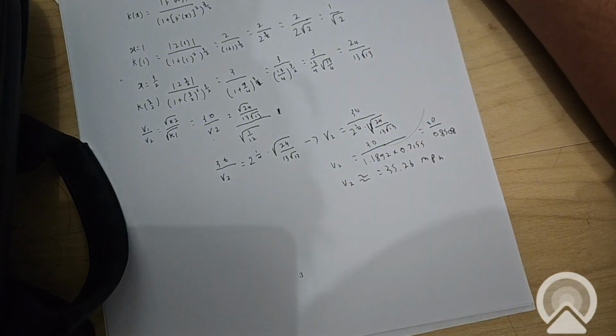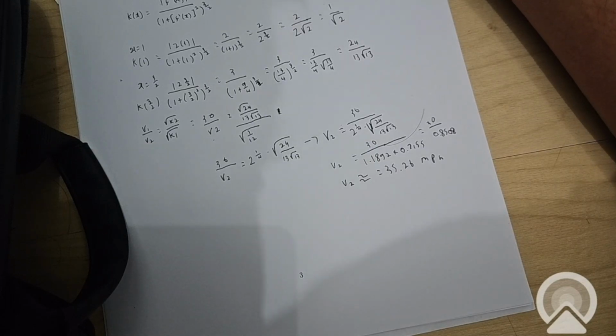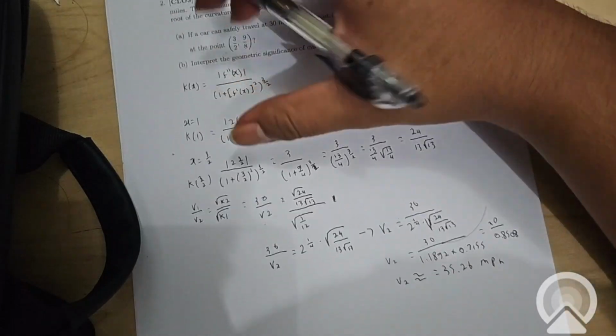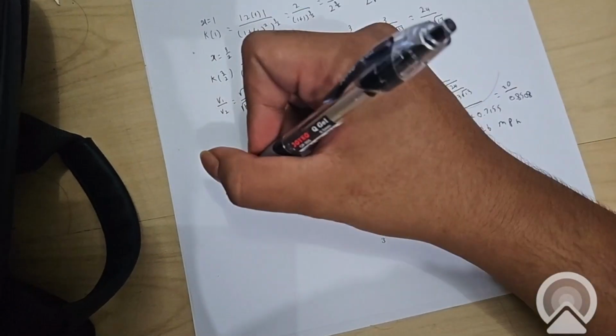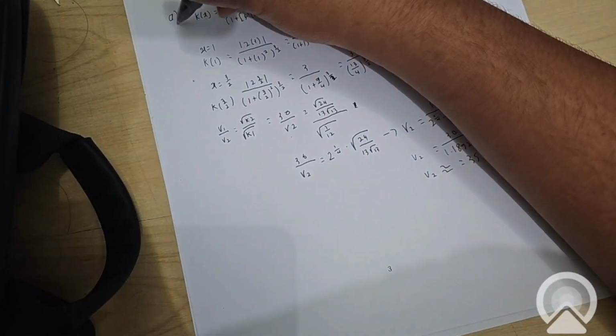And then interpret the geometric significance of curvature in terms of road safety. Okay, this is A1 now.